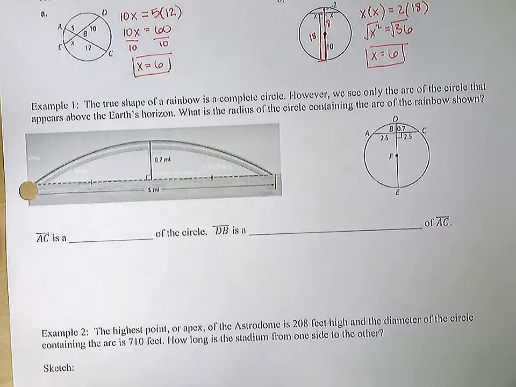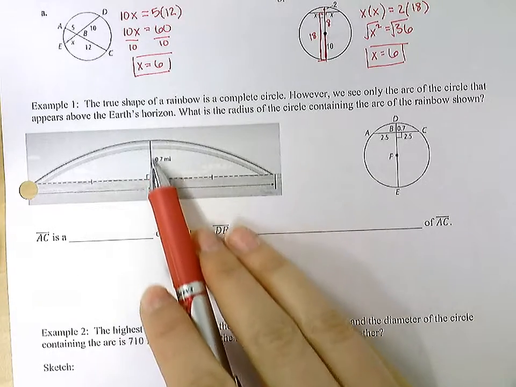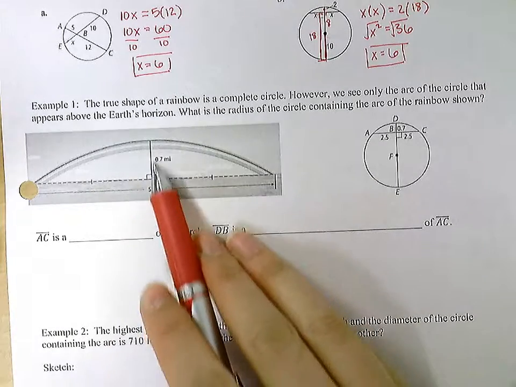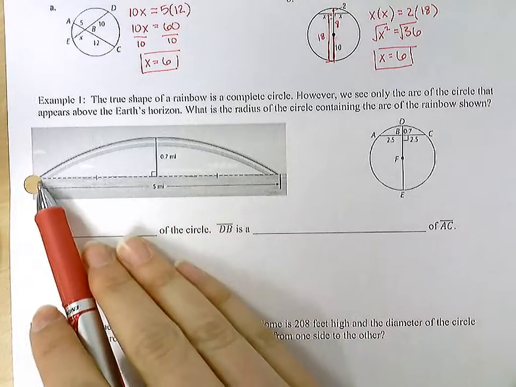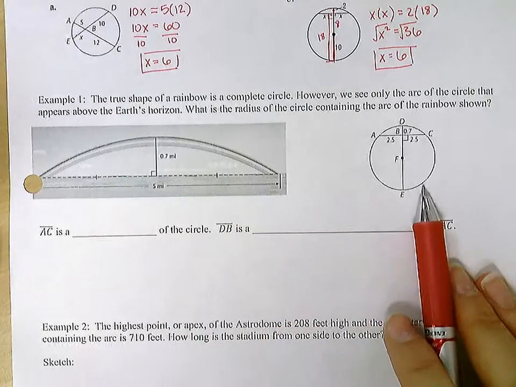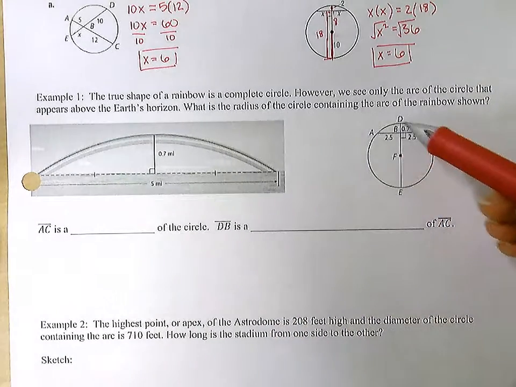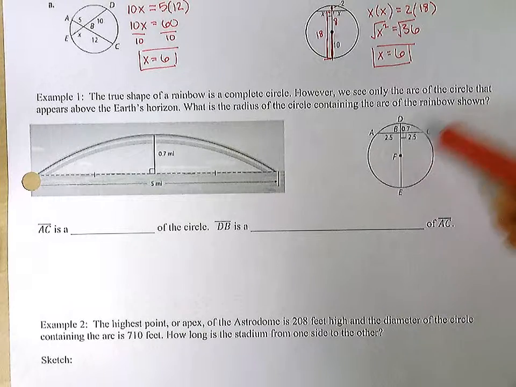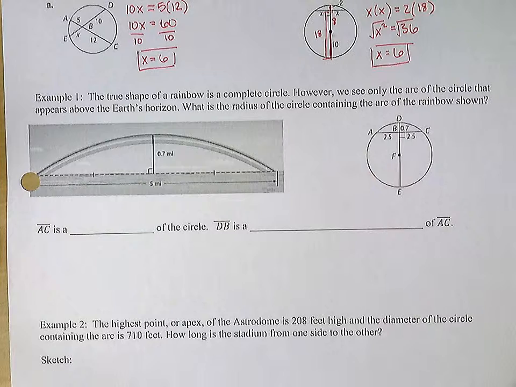Now, here's our picture. We have our rainbow. We know this distance from the ground to the top of the rainbow is 0.7 miles. And we know across is 5 miles. So if I complete that circle, that's what's drawn over here, you can see this rainbow shape. We have that 0.7, and across the whole thing is 5 miles.